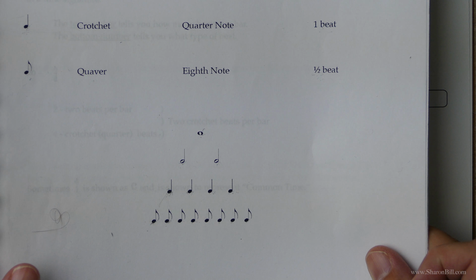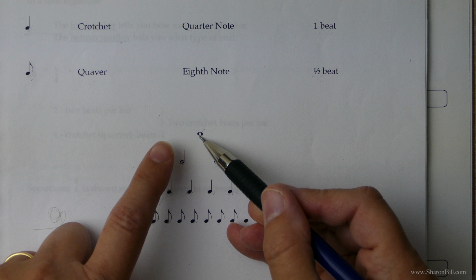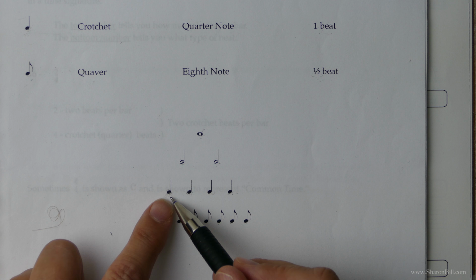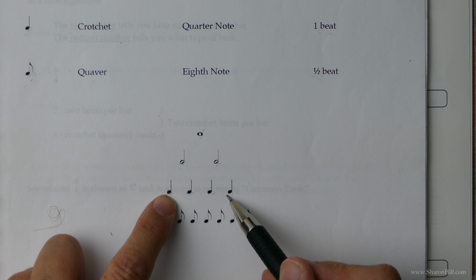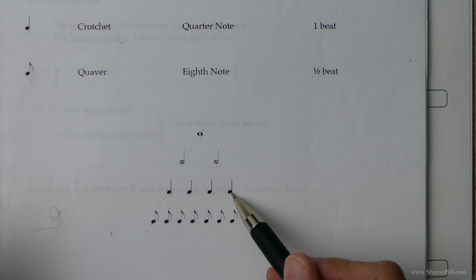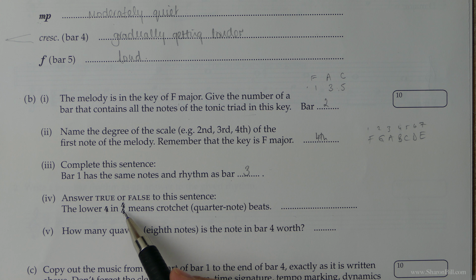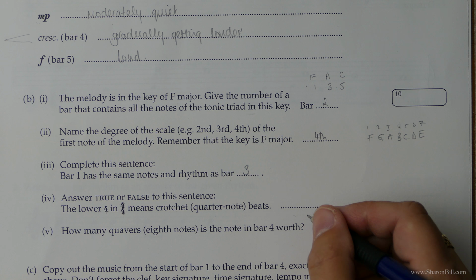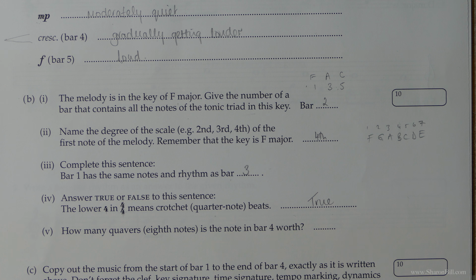If you just refer to the PDF, you can see that your 4-beat note divides into 2 2-beat notes. So you've divided into halves and then you've divided into quarters, and each one of those quarters is a crotchet. And so that's why your time signature looks like a fraction. It's 4 quarters, 4 quarter note beats or 4 crotchet beats. So there we go. True, job done.